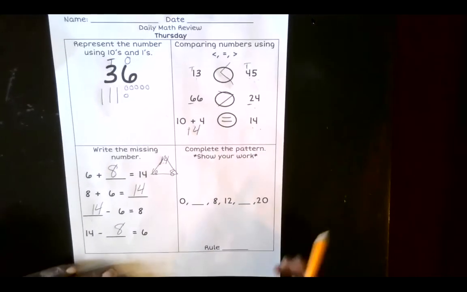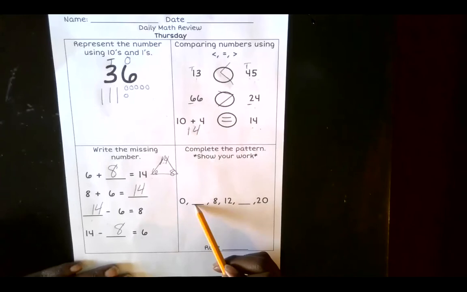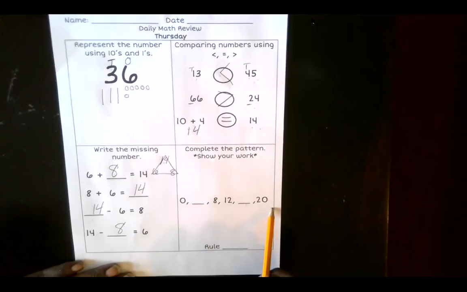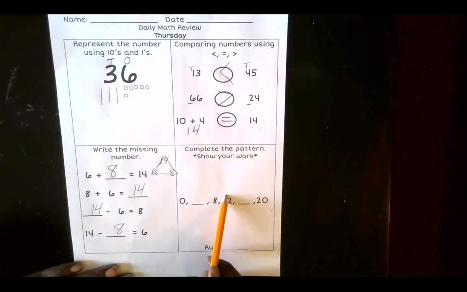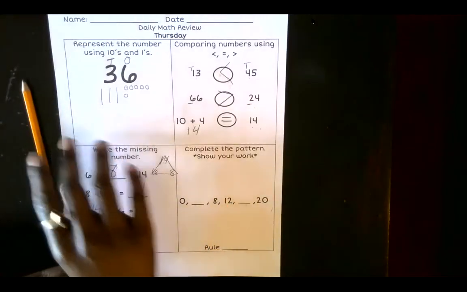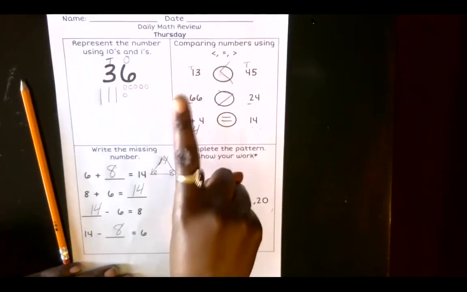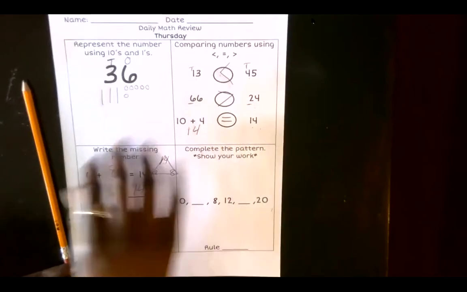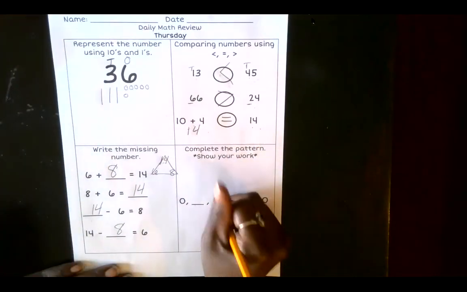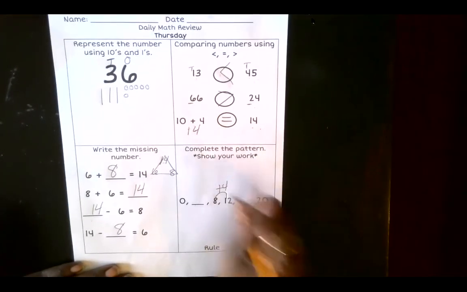Here, complete the pattern. 0, something, then it jumps to 8, then it went to 12, something, 20. I don't have enough information to figure out the jumps here, but I can here. So from 8 to 12 is what? So we have 8, 9, 10, 11, 12. Plus 4. So from here to here, it's plus 4.